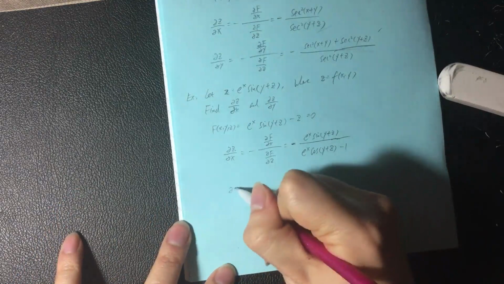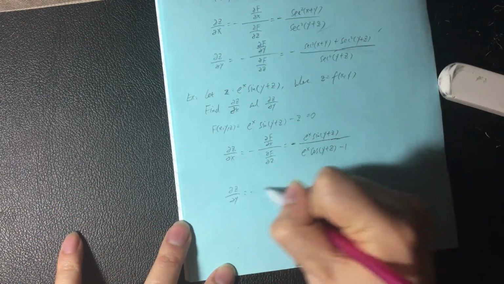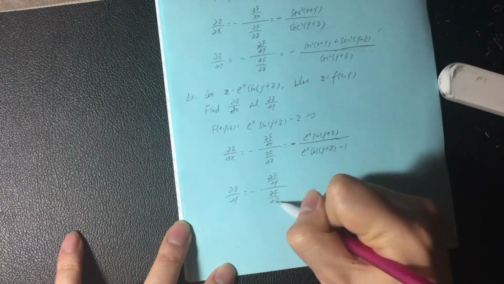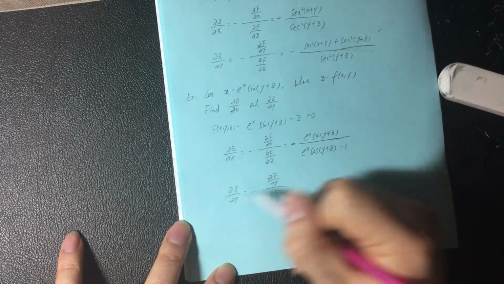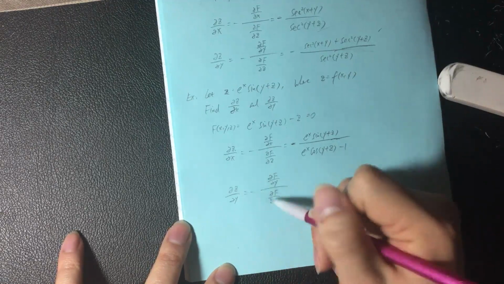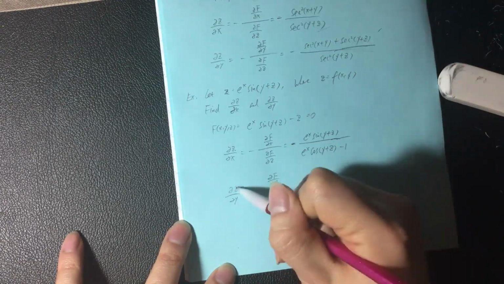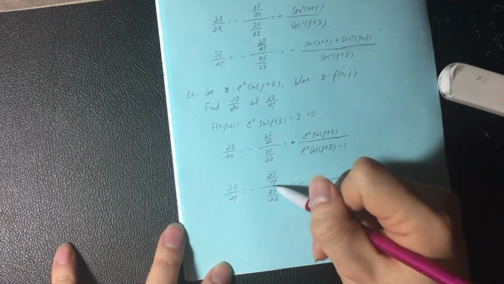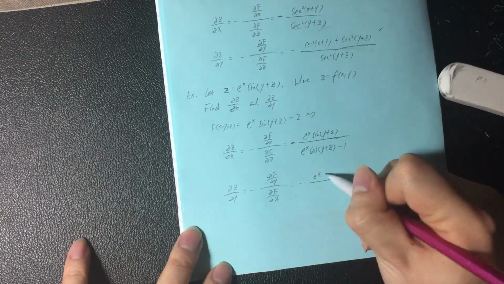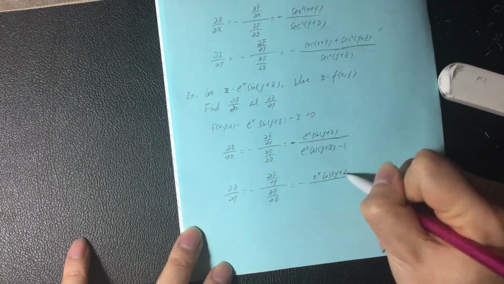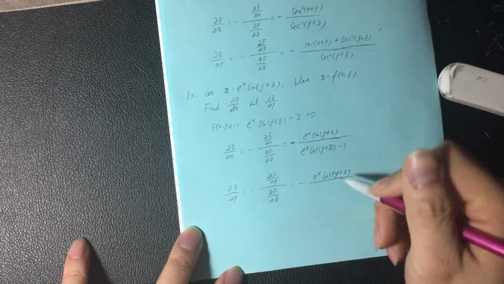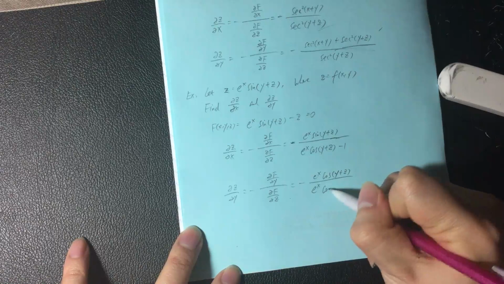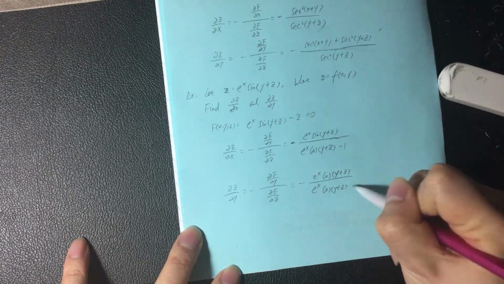Then ∂z/∂y equals negative ∂f/∂y over ∂f/∂z. Then take the partial derivative with respect to y. I have e to the power x cosine (y + z). On the bottom, take the partial derivative with respect to z. e to the power x cosine (y + z) minus 1.